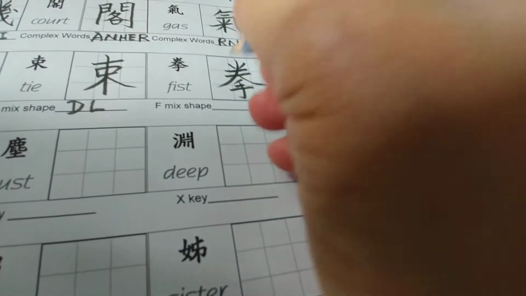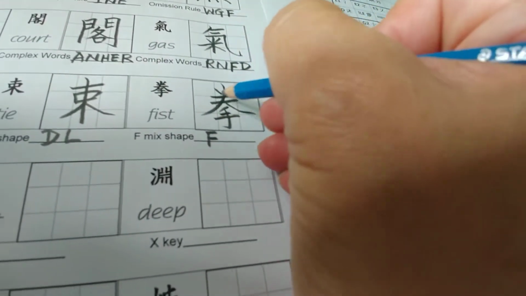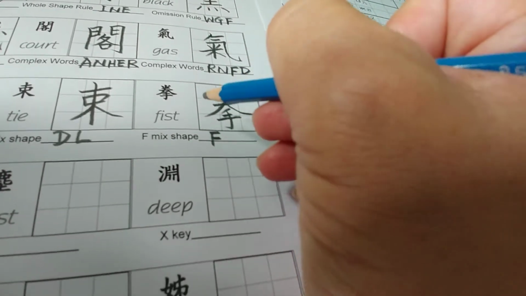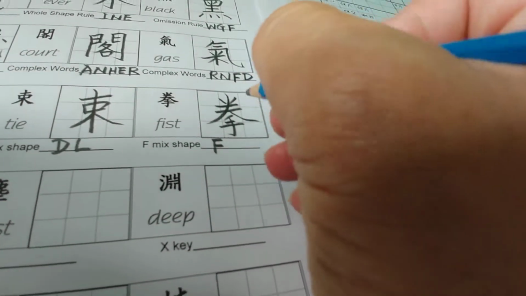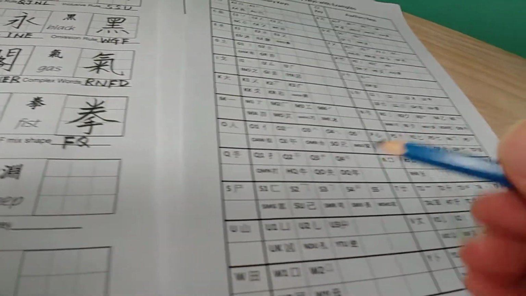And for this word, we choose the fire first, so F. And then in the middle, two horizontal line with this. That is Q. Remember the Q?